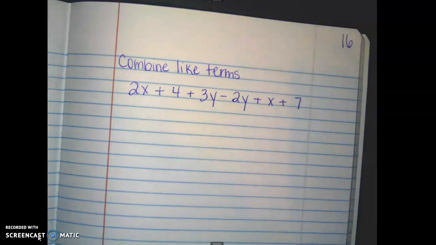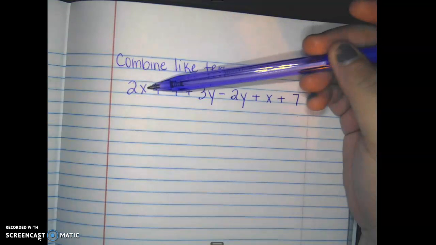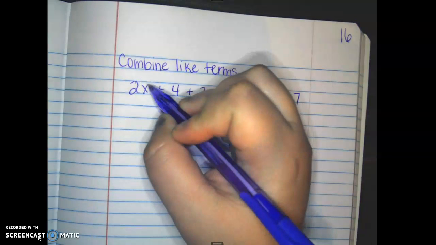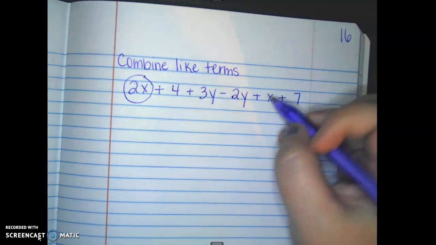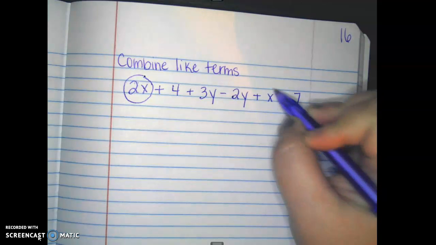Okay? So we're going to start by looking at what we have that is different. We're going to talk about that in class, and I'm going to let students guess a little bit. But let's look at what we have here. We have 2x. So I have x's, okay? Anything that has an x, I'm going to put a circle around it, but I'm going to include the symbol in front of it. So that has an x.